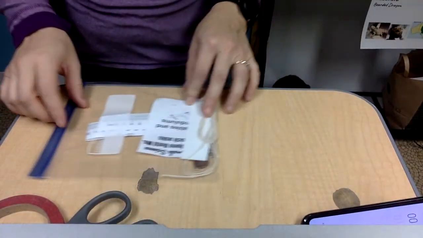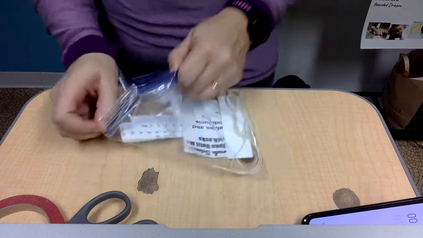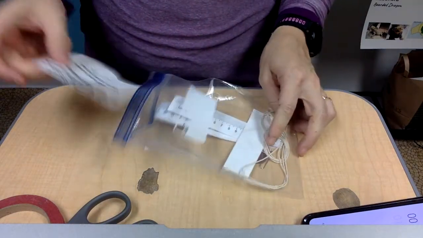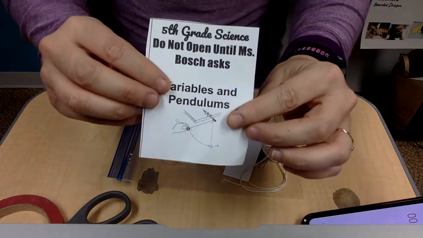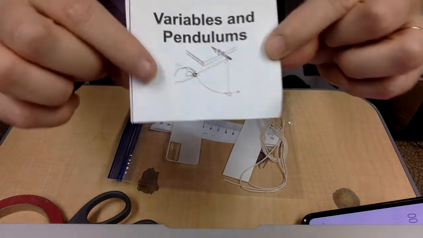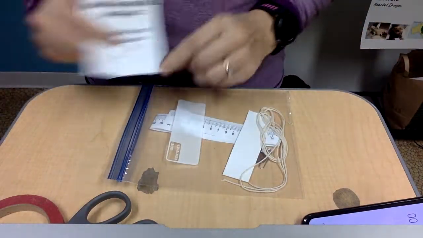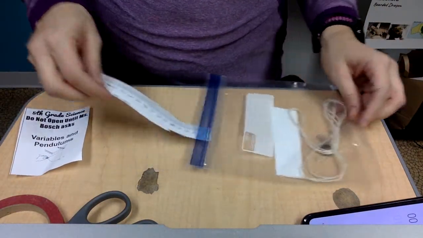But check it out. I'm going to move the camera angle, and we can see more pendulums here on my screen. So in your Ziploc bag, you have many supplies. I'm going to open it up. Your bag starts out by saying, do not open until Miss Bush asks. Well, now I am asking you to open this bag. It also has a picture, hard to see on this screen, of what we're going to do with the pendulums.